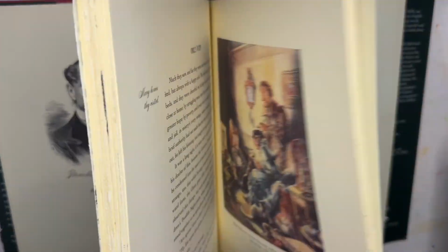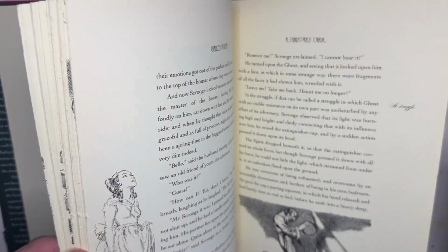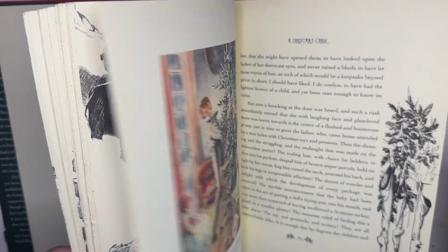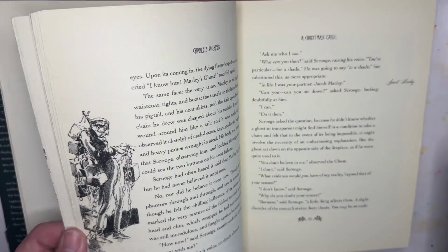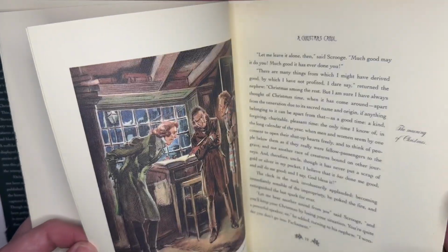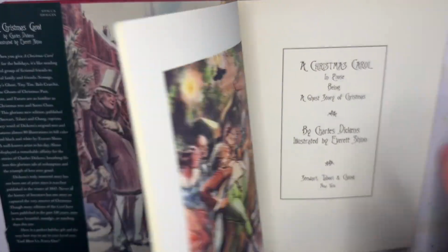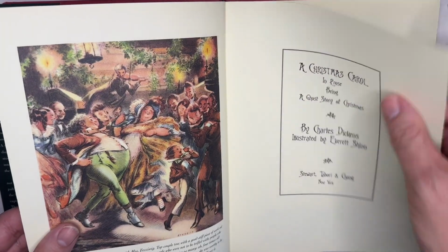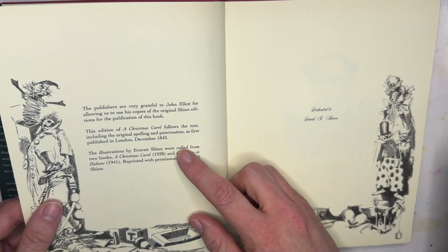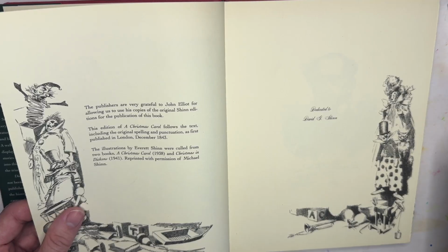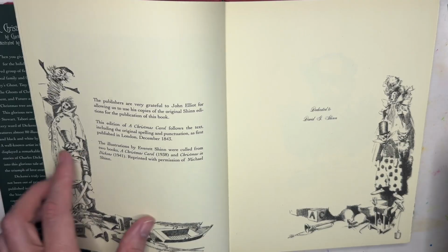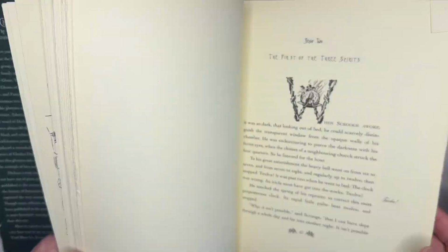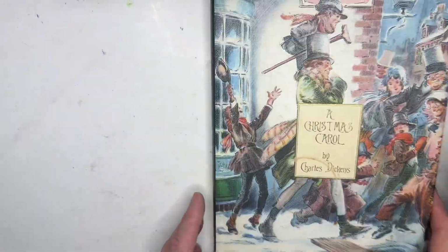I don't love the more yellowish pages, but I feel like there's a lot more illustrations in here, so I don't know. I'm trying to remember. Is there any info? This follows the original text, first published 1843. These are illustrations by Everett Shinn from the 1938-1941 version. Yeah, so illustrations are not all the originals, but beautiful version of the book.